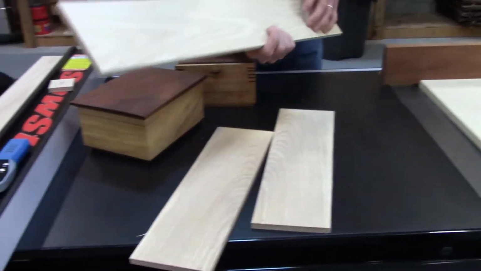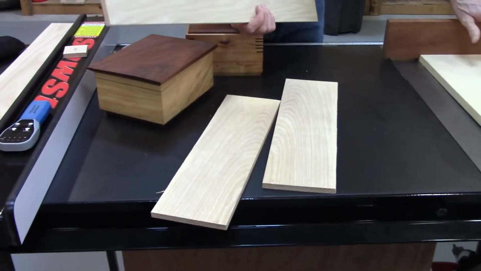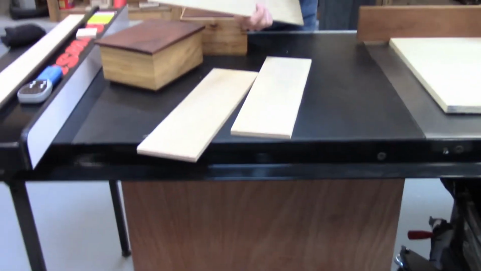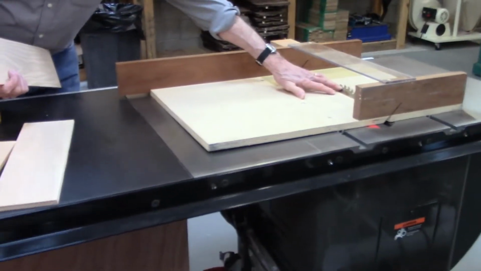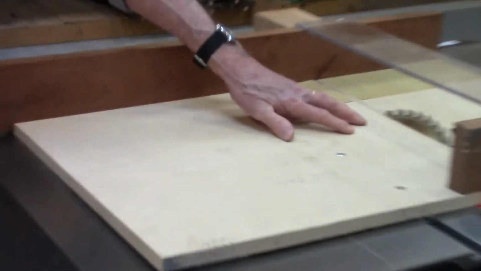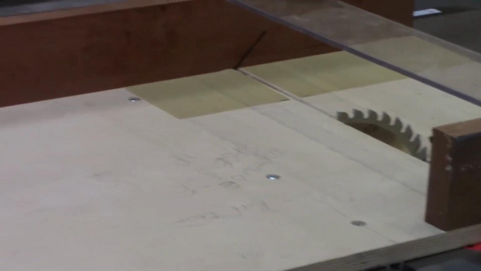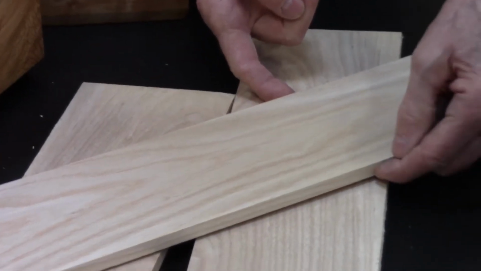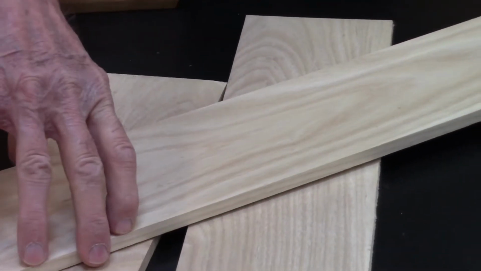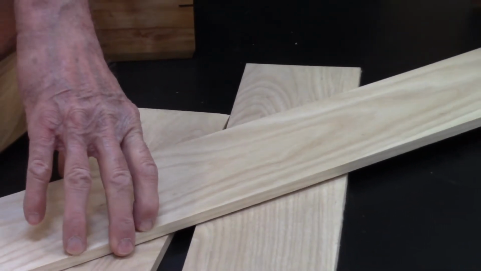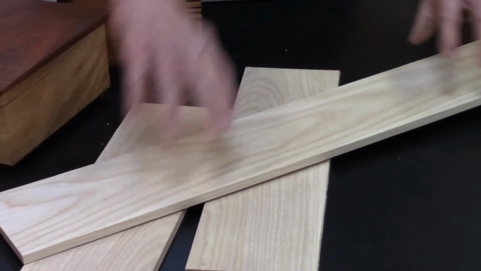So I'm going to do my work on this table saw where I've set the blade at a 45-degree angle. That's at a 45-degree angle. But first, I have to make sure that this edge and this edge are perfectly parallel to each other. So I'm going to do that on this other table saw.